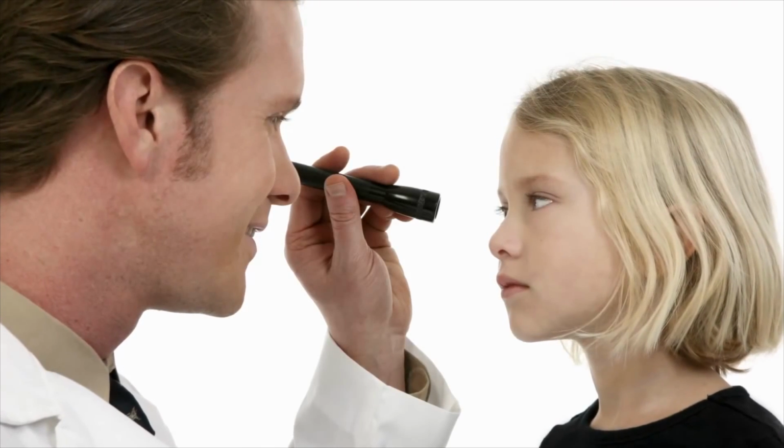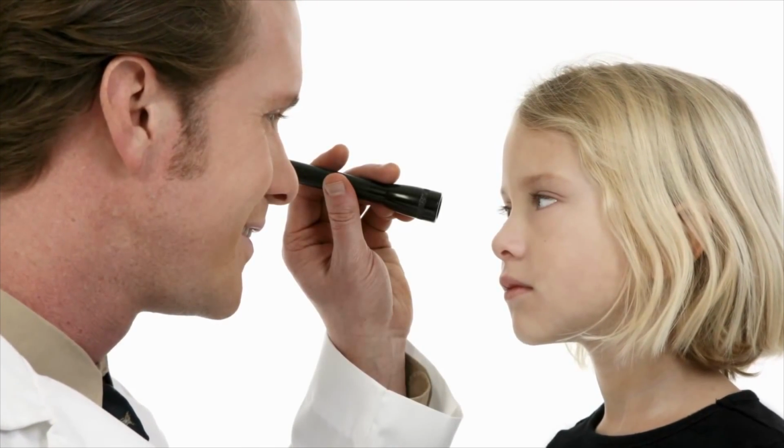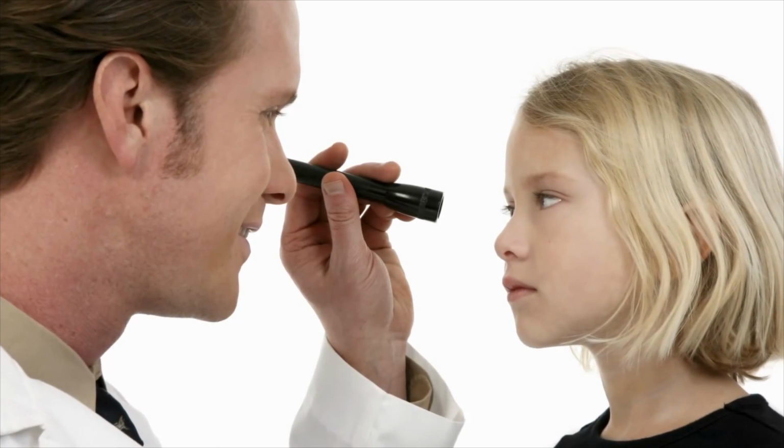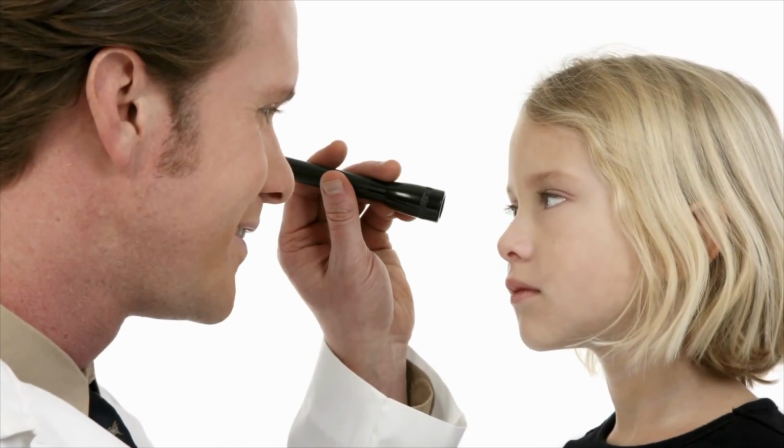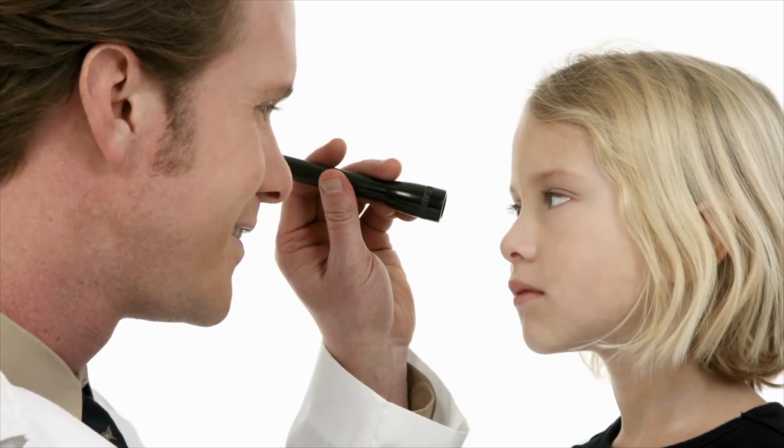Can they tolerate liquids by mouth? And can their pain be controlled with oral medications? If all of those things are in place and I'm reassured by my exam, then I feel like this is an injury that I can treat as an outpatient through my office, through my clinic. Patients with a normal neurological exam and a normal mental status can be safely observed without the need to refer to an emergency department or brain imaging.